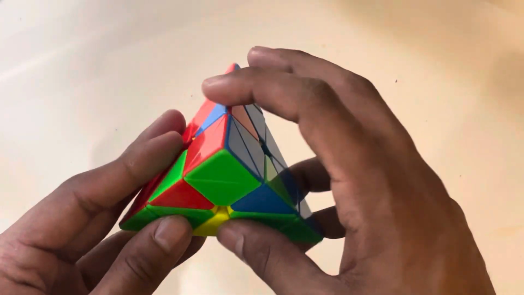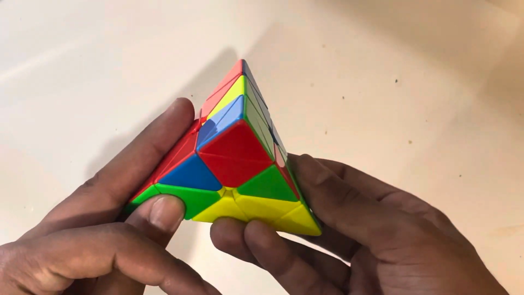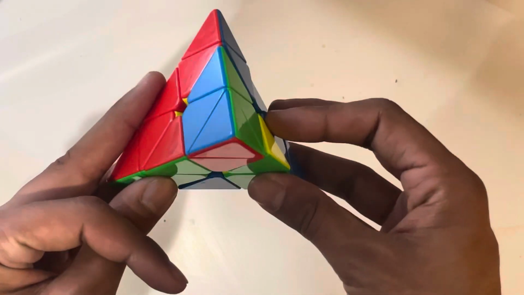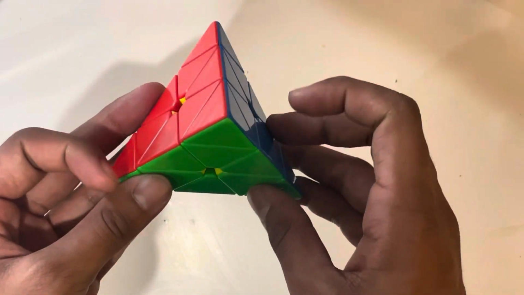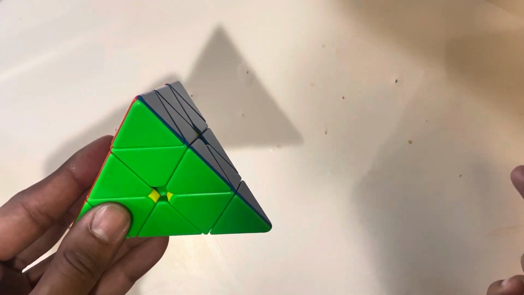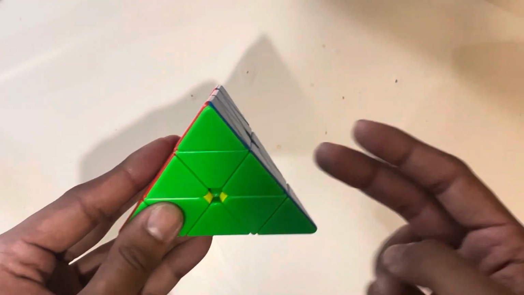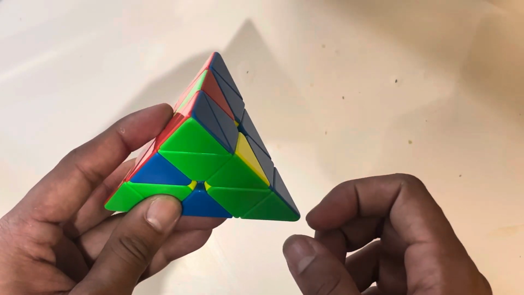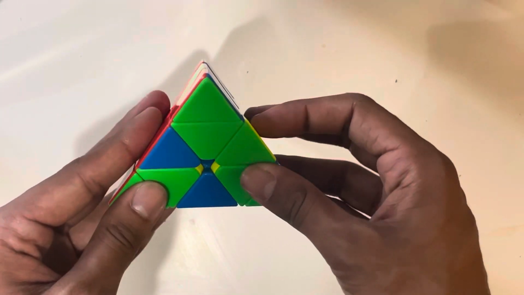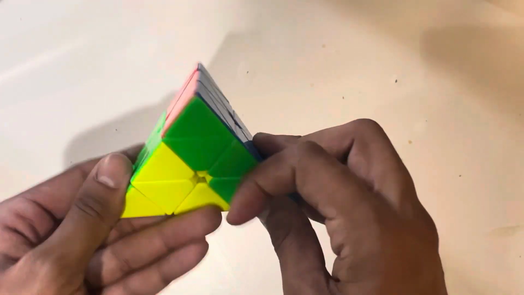So in this case, you can do RU'R', L'UL, RU'R', L'UL. And if you look at that, you're actually doing insert, insert times 2. But there's also a different case that you're basically doing twice. So that's RU'R', L'UL.